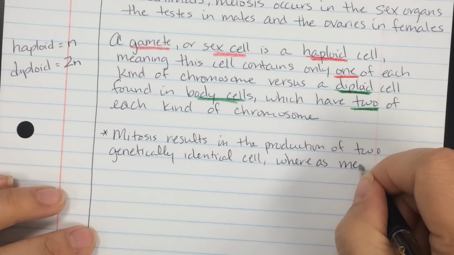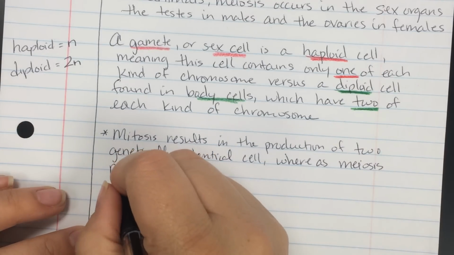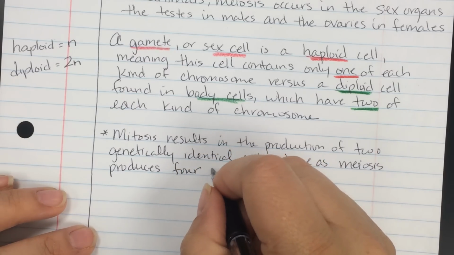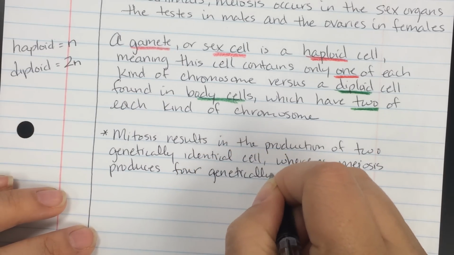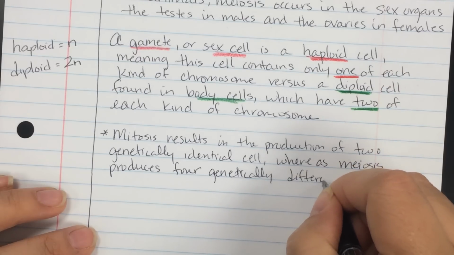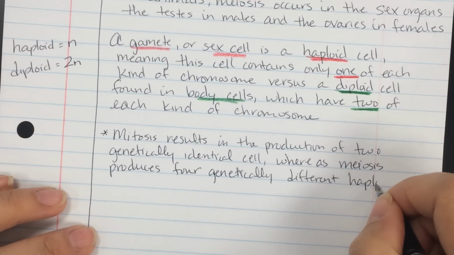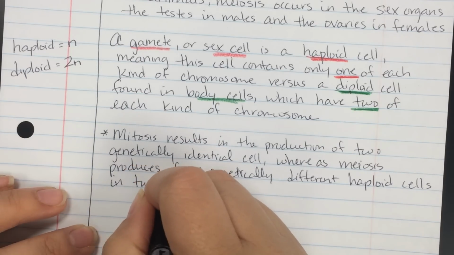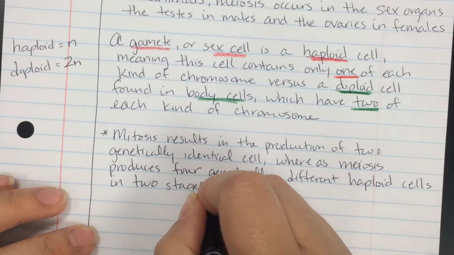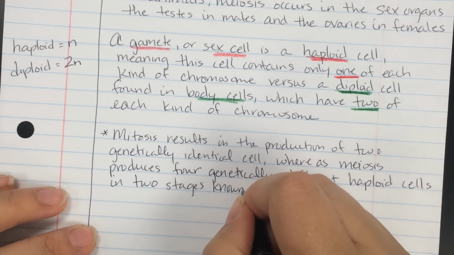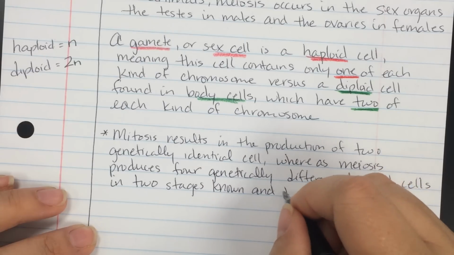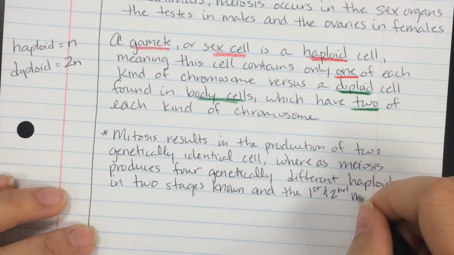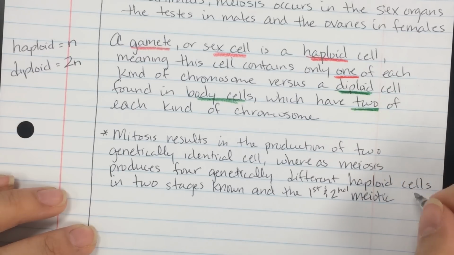Whereas meiosis produces 4 genetically different haploid cells, and it does this in 2 stages known as the first and second meiotic divisions.